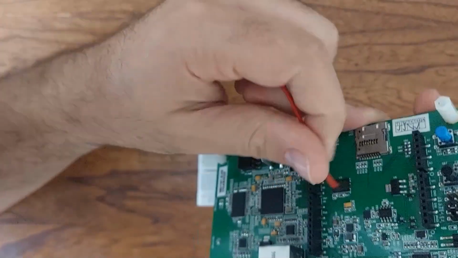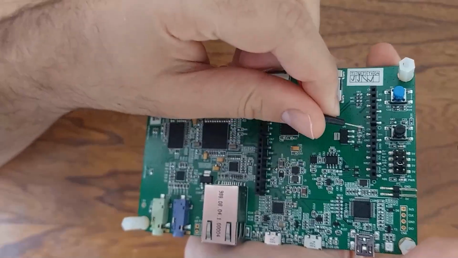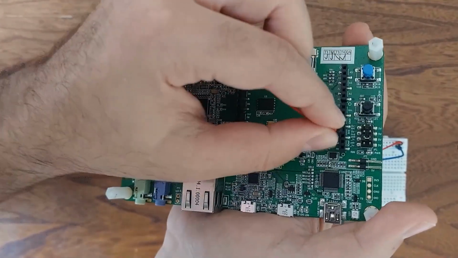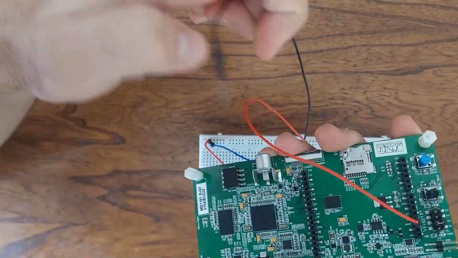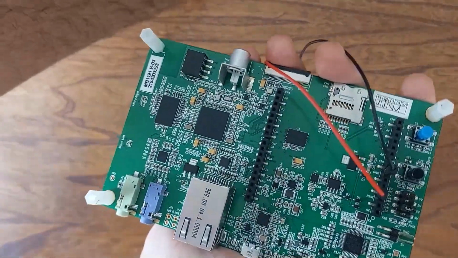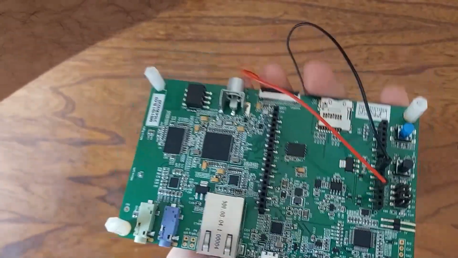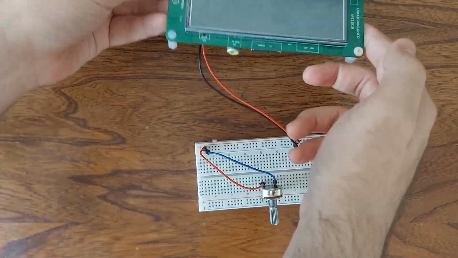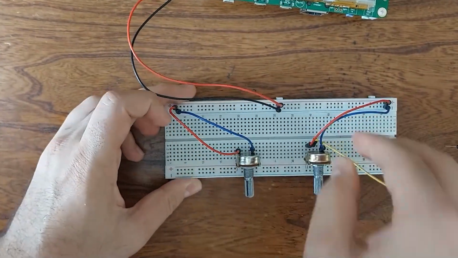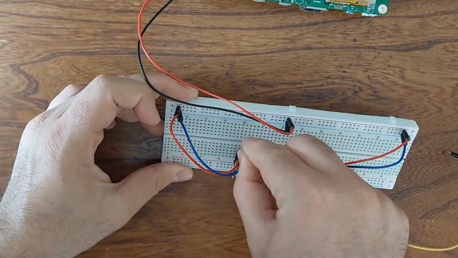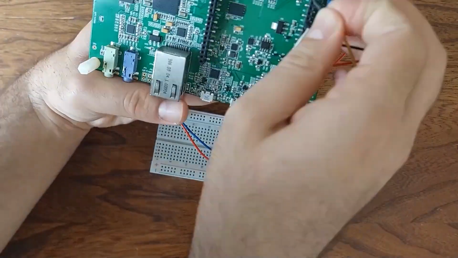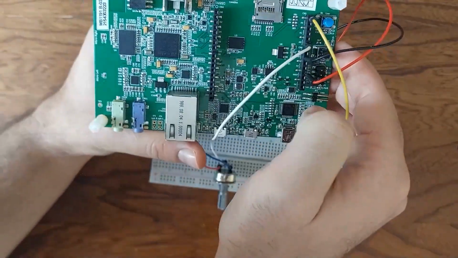Connect the red wire to 3.3 volts pin and the black jumper wire to GND pin. Great. Then connect the middle pins of the potentiometers to PA0 and PA5 of the microcontroller respectively.